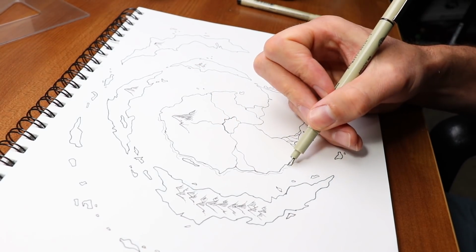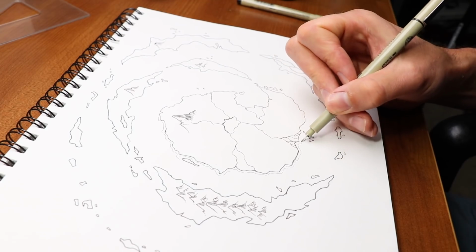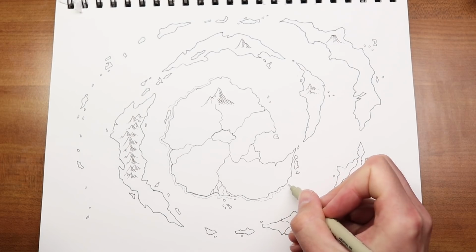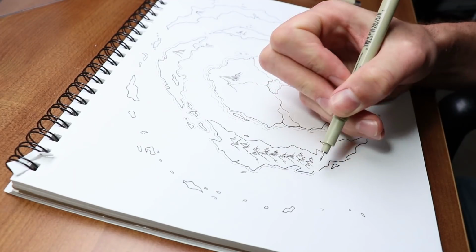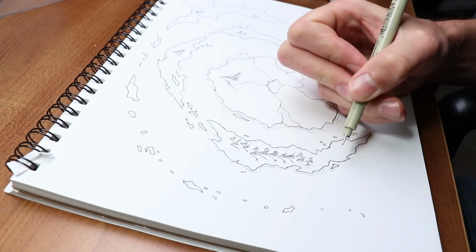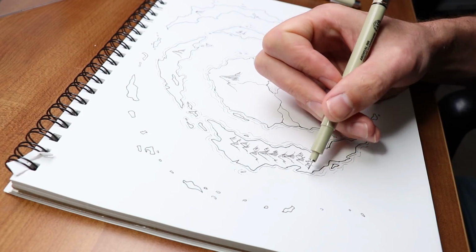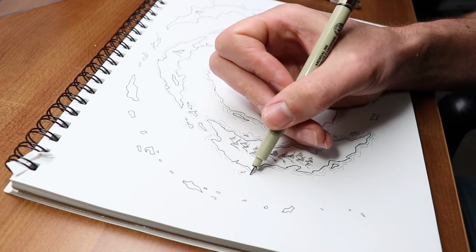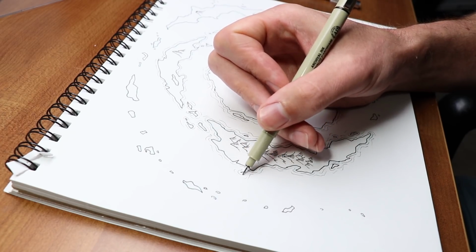At this point, I also decided to do my regular coastline effect, the quicker version, where I just go around and do these wavy dashed lines very lightly around the coast, and then I go back for a second pass, even more lightly, a little more sporadic, and yeah, it just gives it a bit of a wavy look along the coastlines.